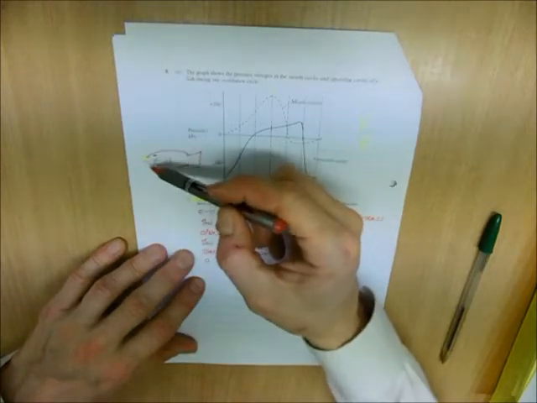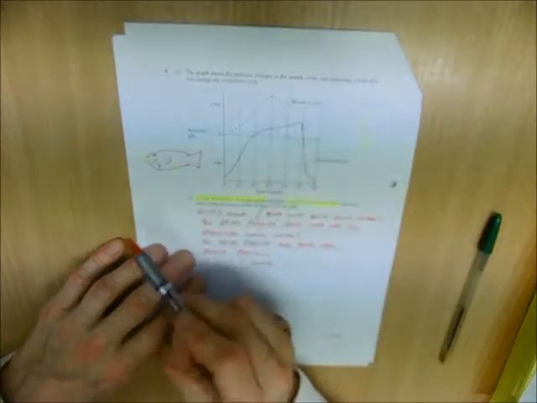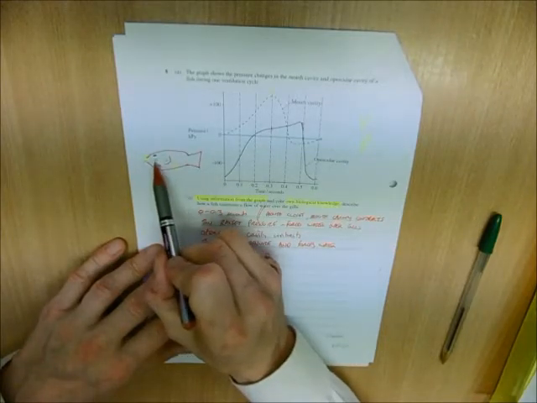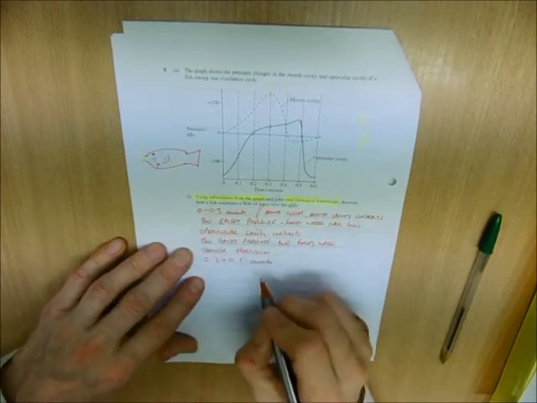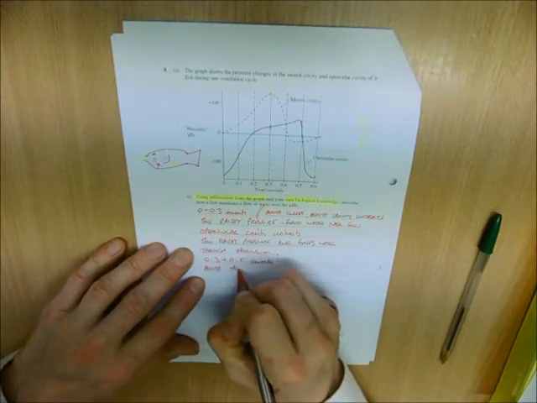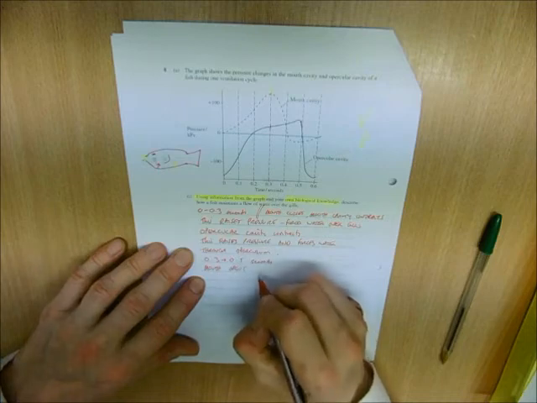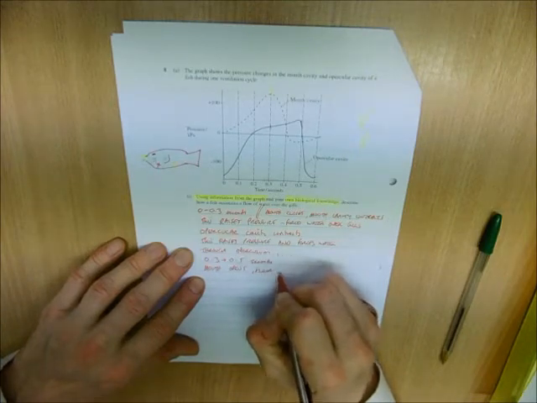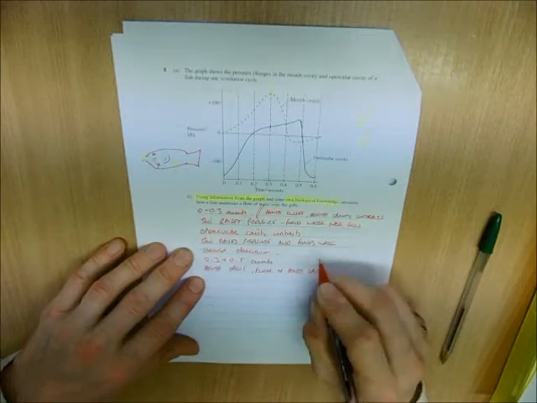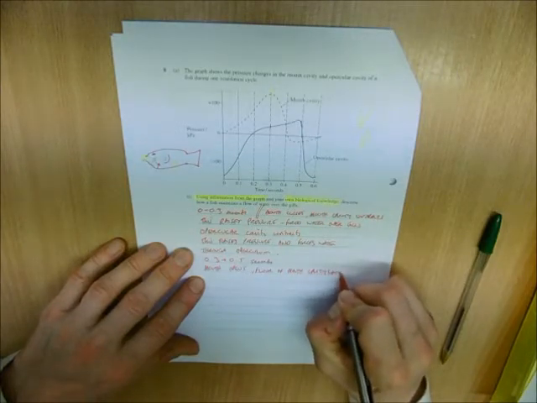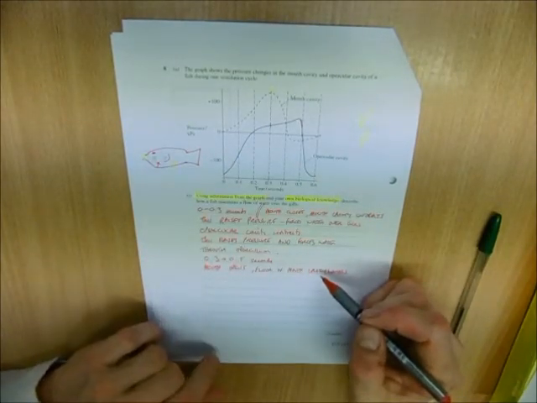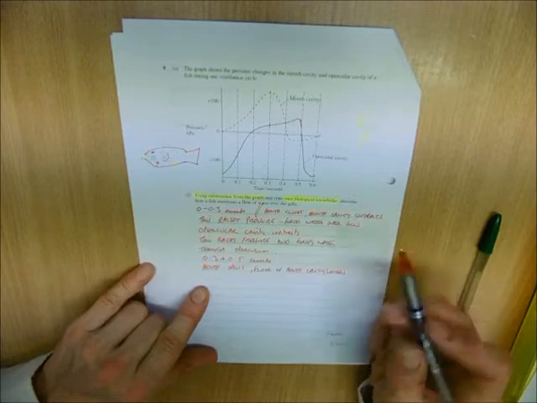What's happening here? Well, it's the reverse of what happened before to make it go up. So we're going to have the mouth opening and the volume of the cavity increasing. So mouth opens, floor of mouth cavity lowers, or you could say the mouth cavity expands. What's happening to water?